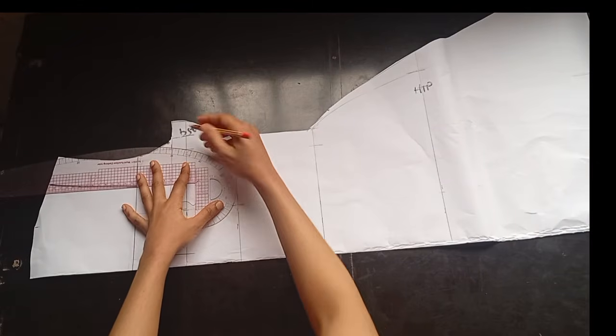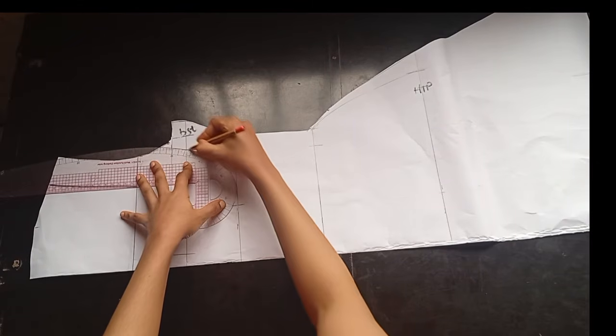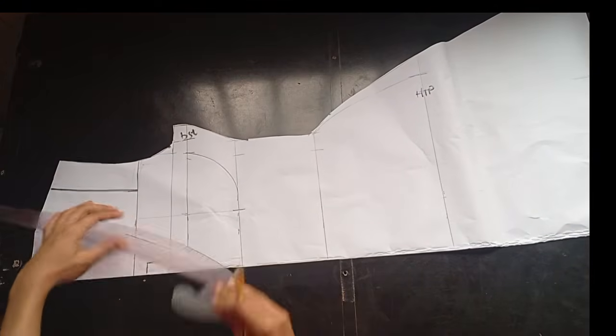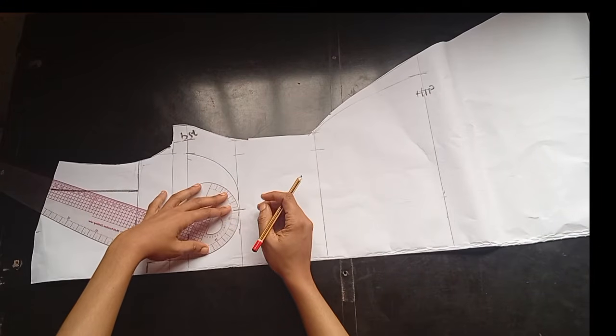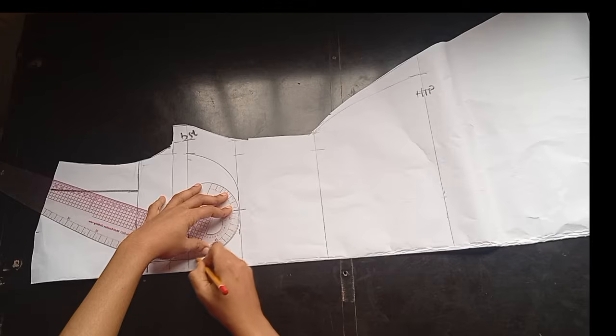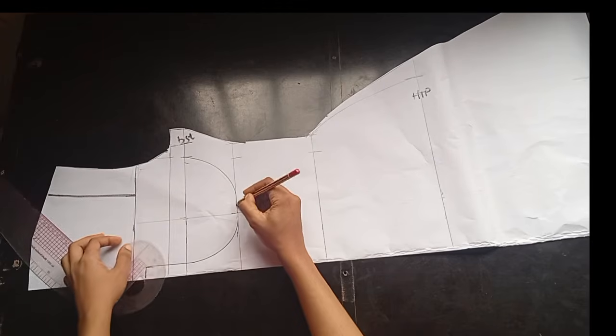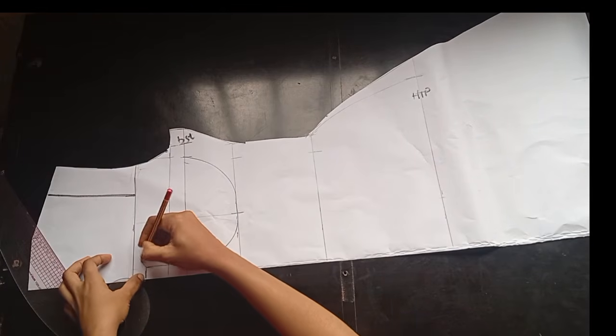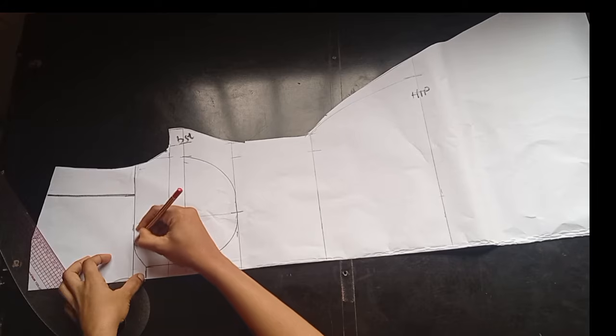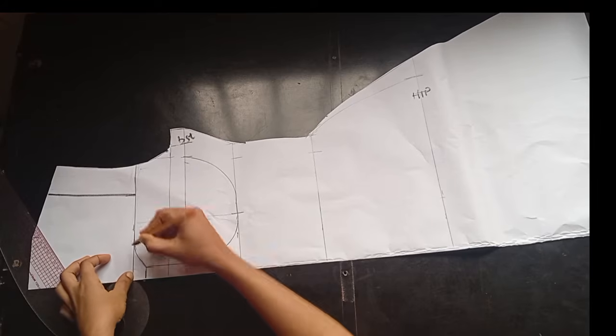I'll mark that 3.5 plus ½ inch because I don't have much bust. If you have a bigger bust, add 1 inch to your nipple to nipple measurement divided by 2, and I'll go ahead to connect to draw out my cup. Now this is method 1 on how to achieve this cup.